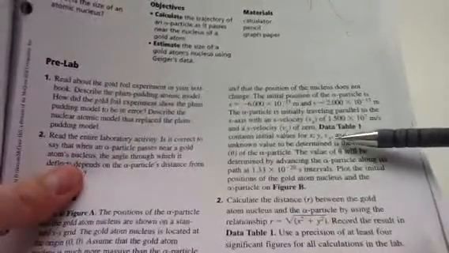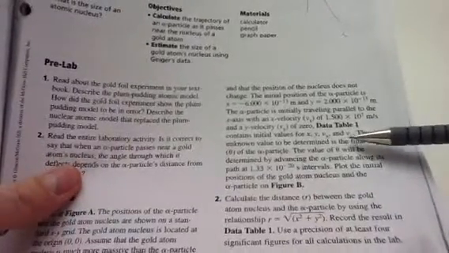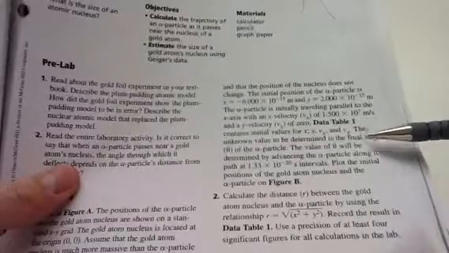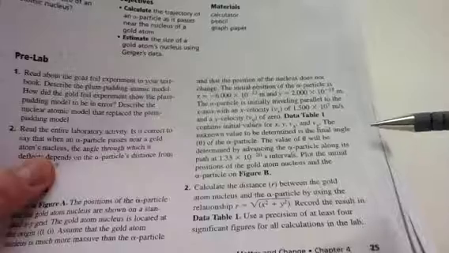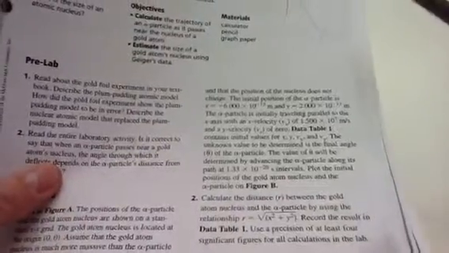Okay, as it continues on, let's see what we got here. Table 1 contains initial values for x, y, v, vx, and vy. The unknown value to determine is the final angle theta of the alpha particle.